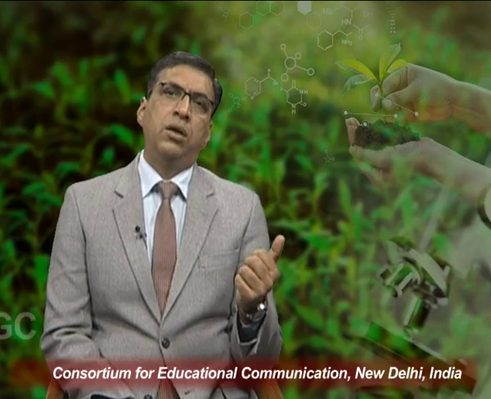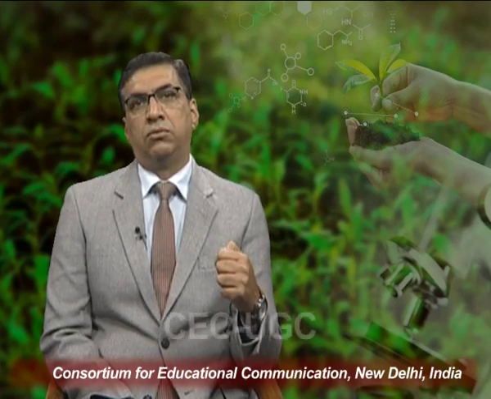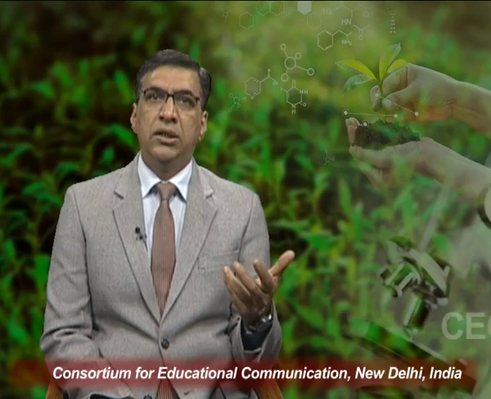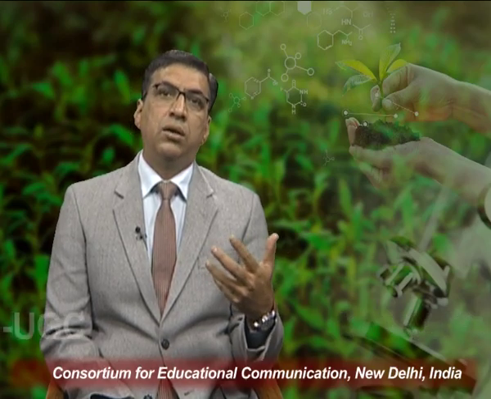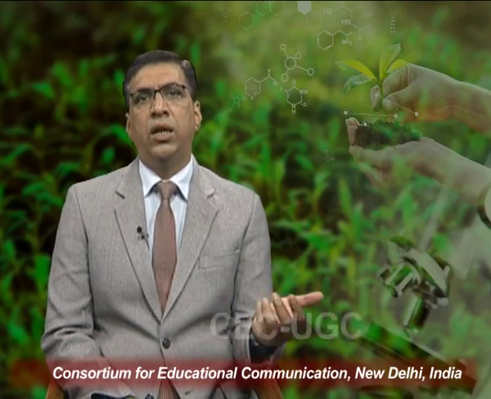Another important character of hairy roots is that these roots lack geotropism. We know that the majority of normal roots are geotropic, but these hairy roots don't follow geotropism, and they can grow in any direction.